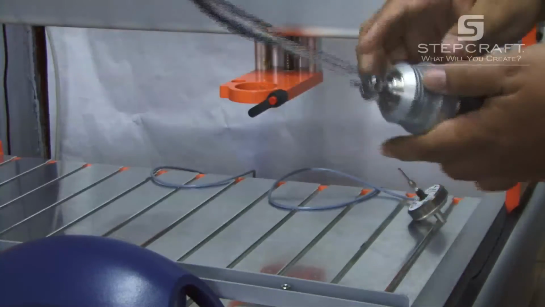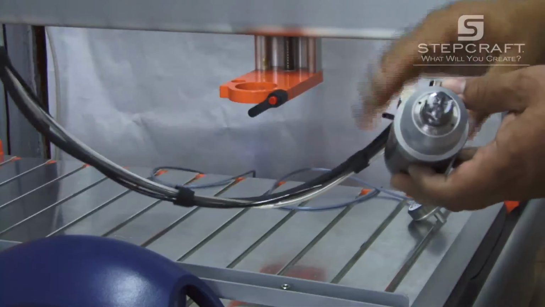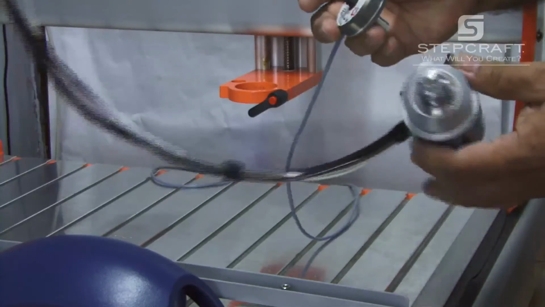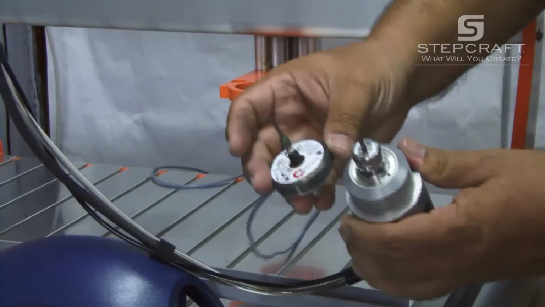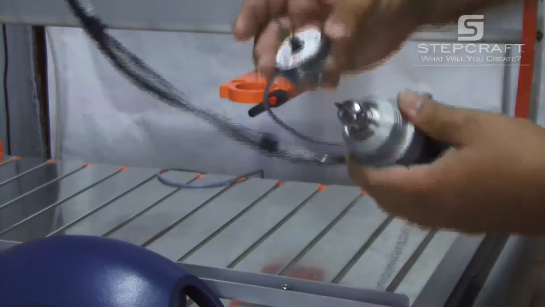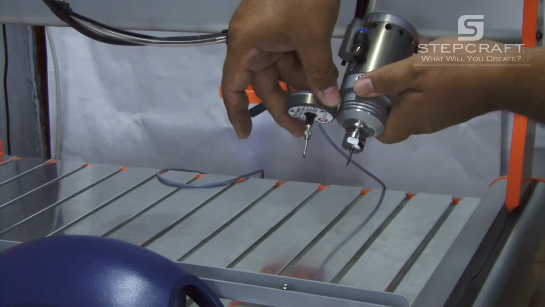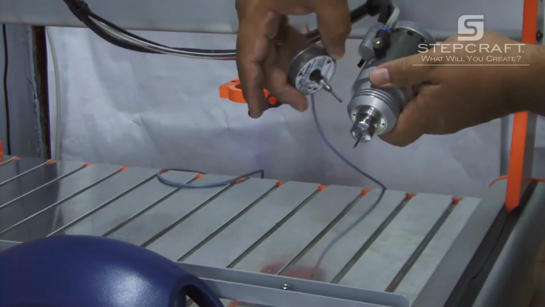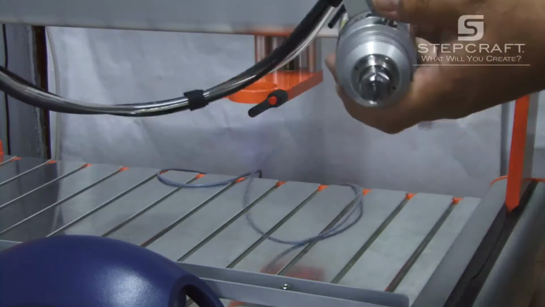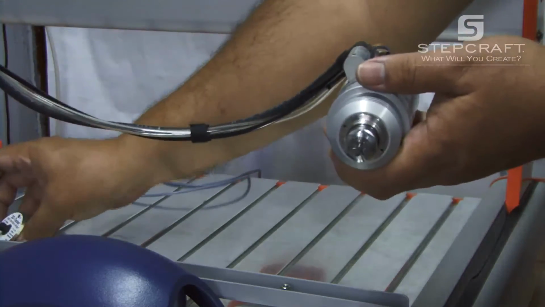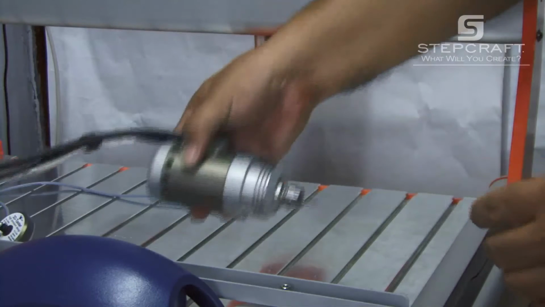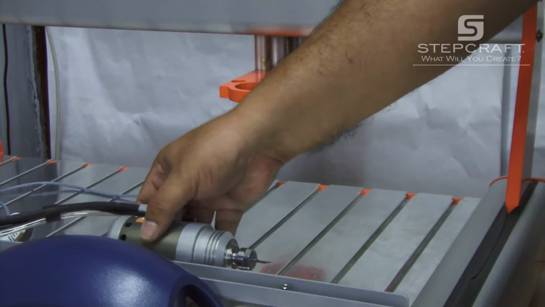Okay, the first thing that we need to do is to find out the difference between the height of the Z of our endmill and the probe, because they are different in height. So we need to find how much is the difference between these two. And what we're gonna do is test the 0 for one and then the 0 for the other.